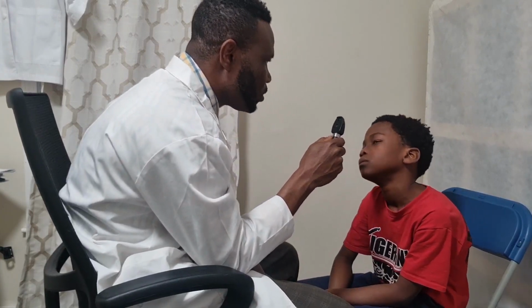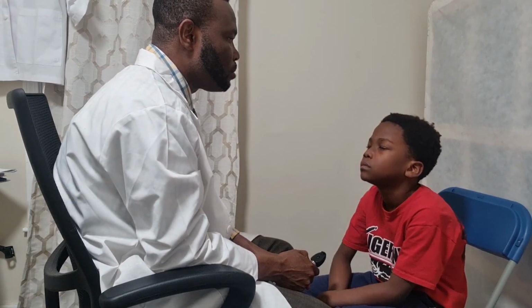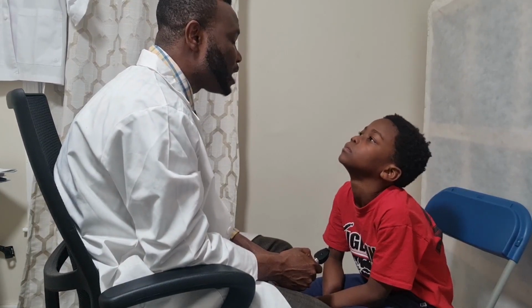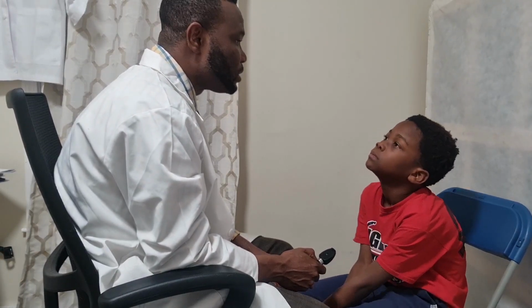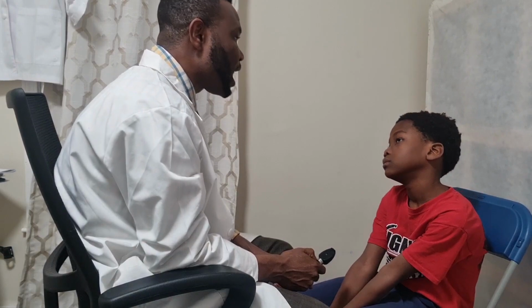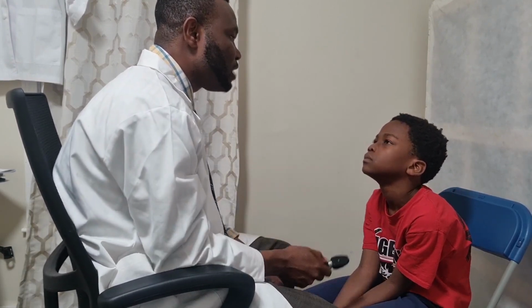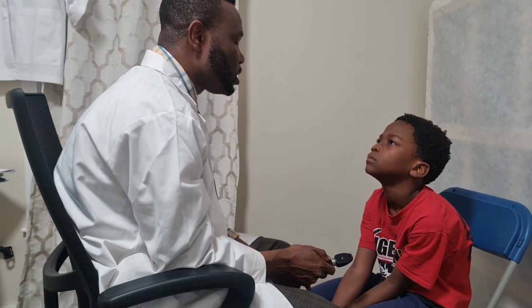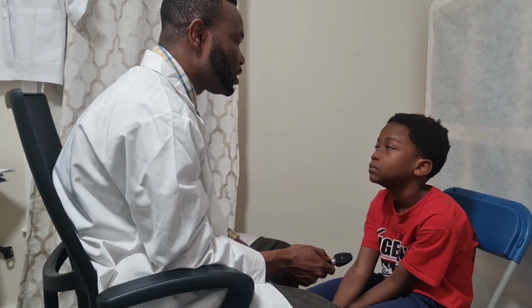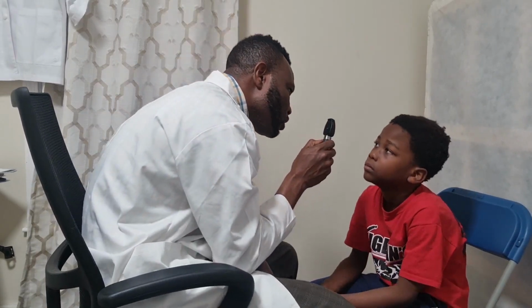Okay, very good. I'm also going to do something called consensual, meaning that I will shine light on the right, trying to find out if your left eye will react to the light that I shine on the right. Same thing on the left. I will shine light on the left to see if your right eye is reacting to that light that I shine on the left. So that is called consensual.